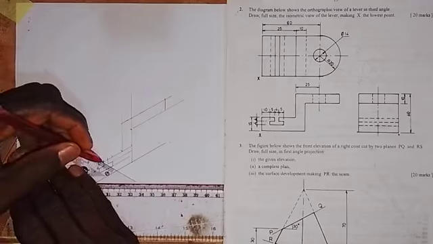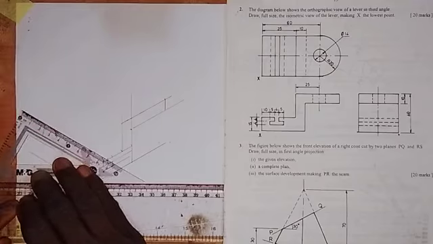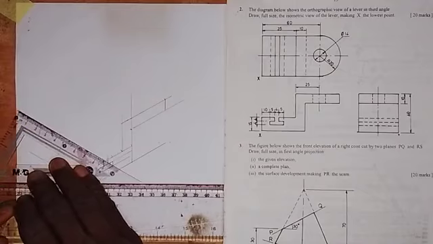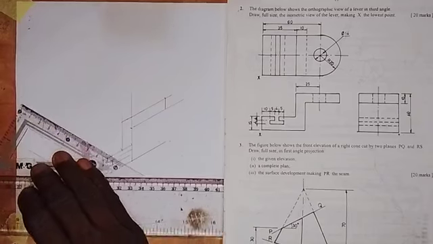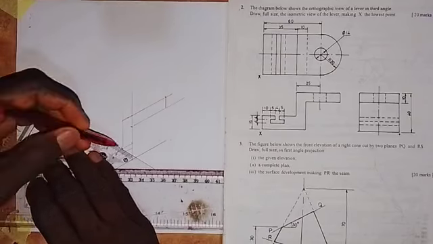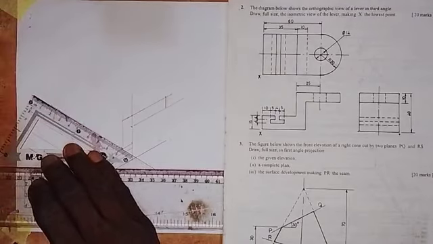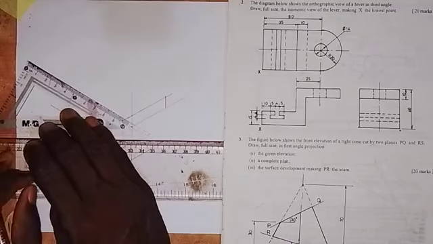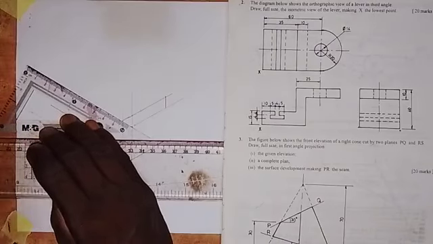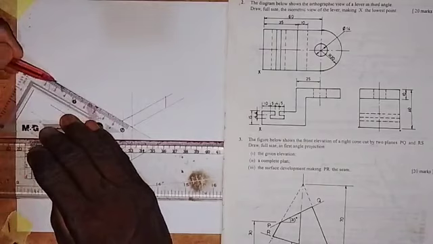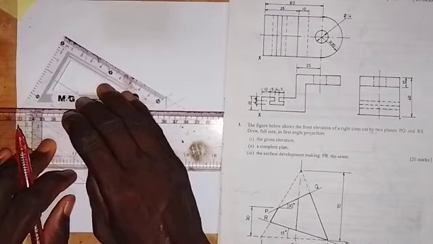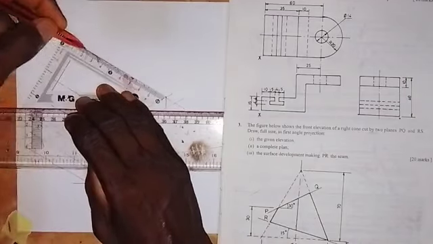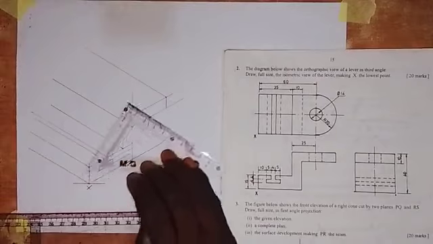So from this point in this direction, okay. Coming to this point also, let me just do this first. We draw a line in this direction. Then we come to this point here, so we also draw a line in this direction. Then coming up here to this point, we are going to draw a line from this point in this direction. And then coming to this end here, we also do the same thing by drawing a line from this point in this direction. All right, so we have this now.